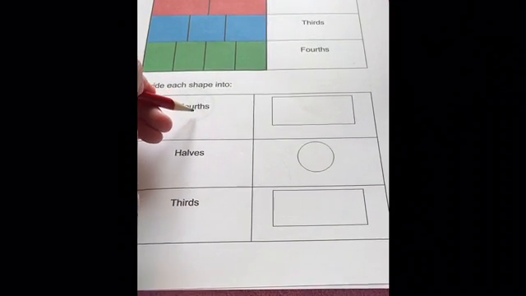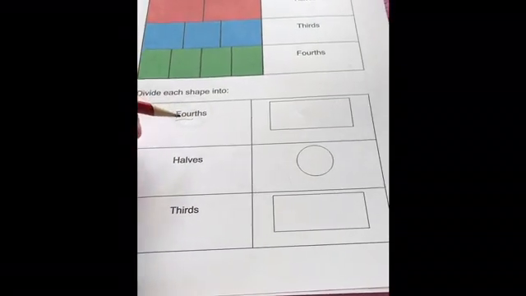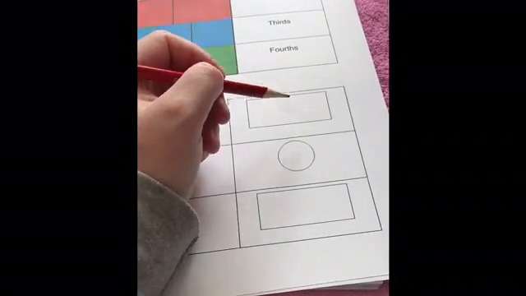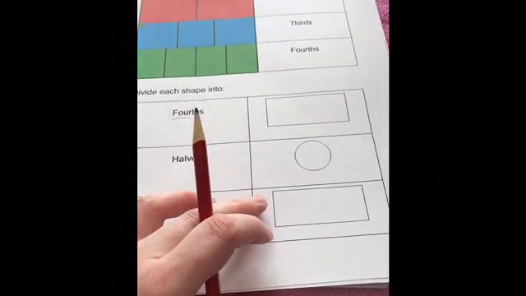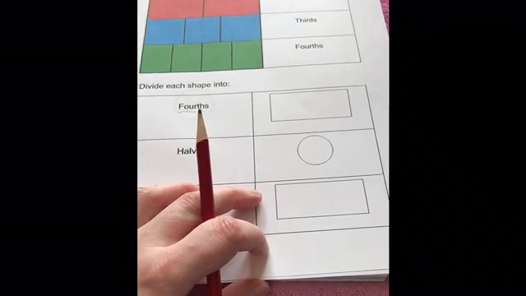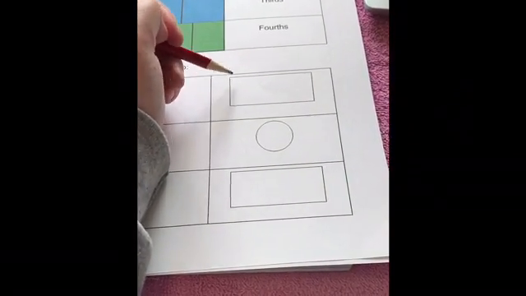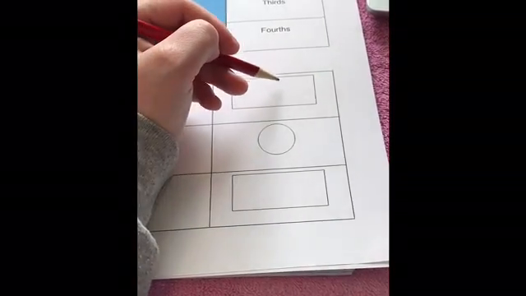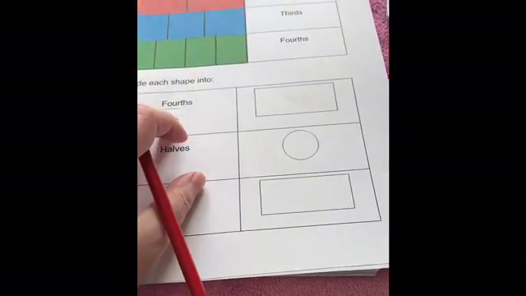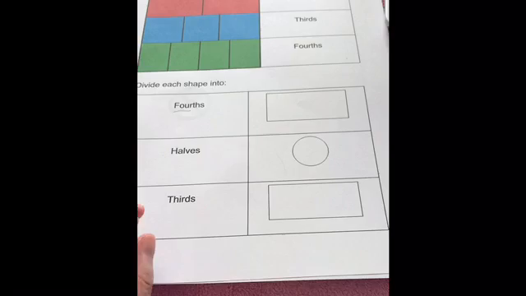So fourths, 4, you need 4 equal parts, and make sure they are equal. It's not fair if one person gets just this small sliver here and another person gets a big one. Make sure they are equal parts.